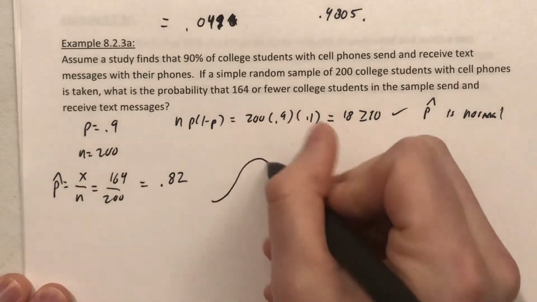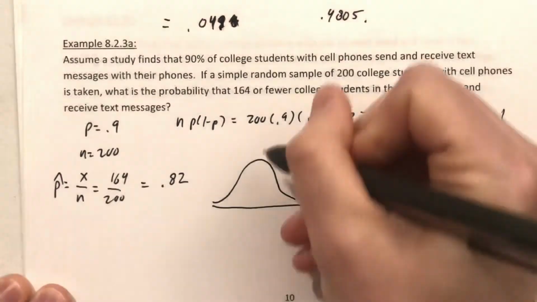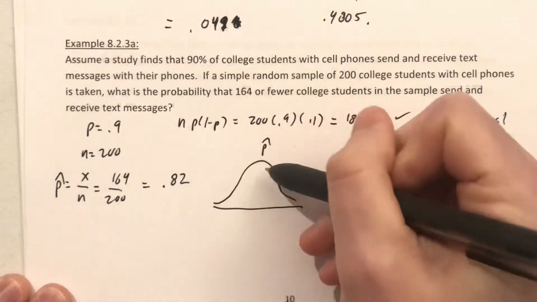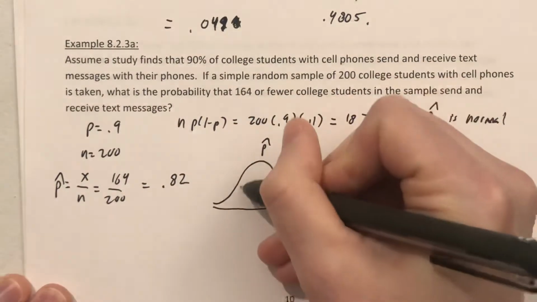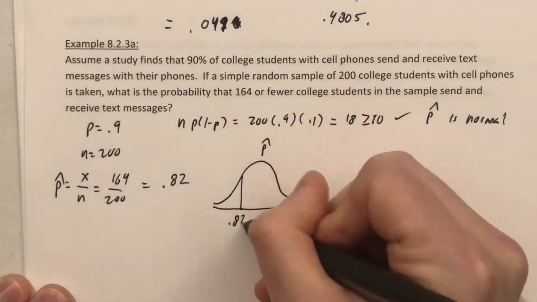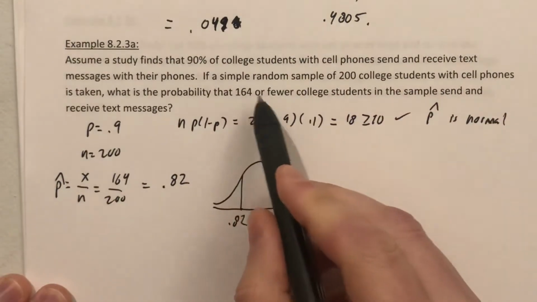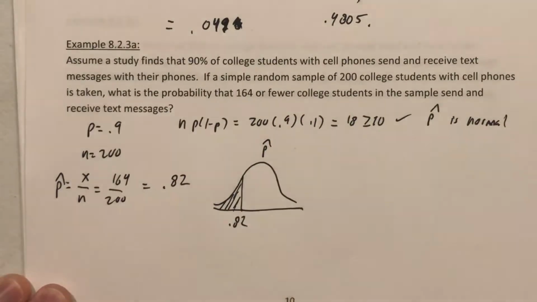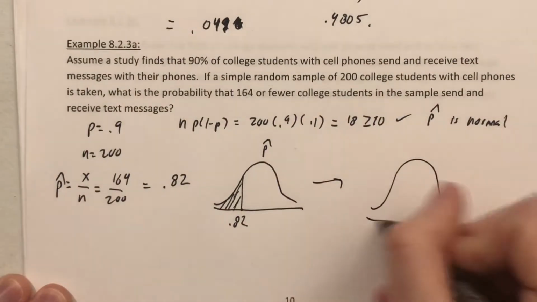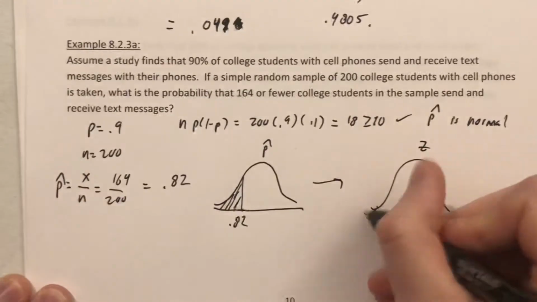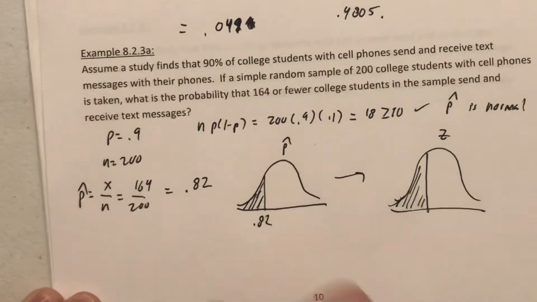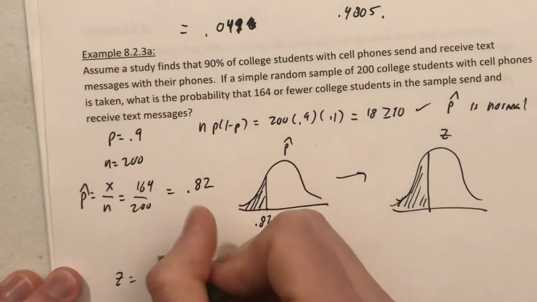So as we go forward, we've got our distribution here of P hat, where we know 0.9 is the center, so 0.82 will be somewhere to its left, and we want that or fewer, so we're going to shade to its left, and then we will convert that over to a z-score picture, same picture, and now we will use our z-score formula.